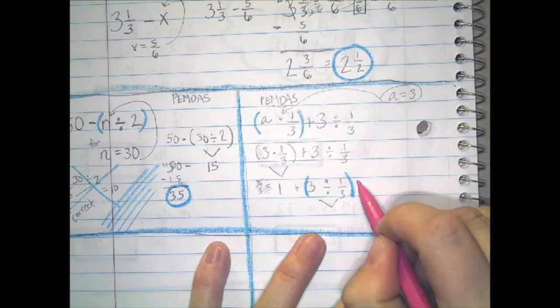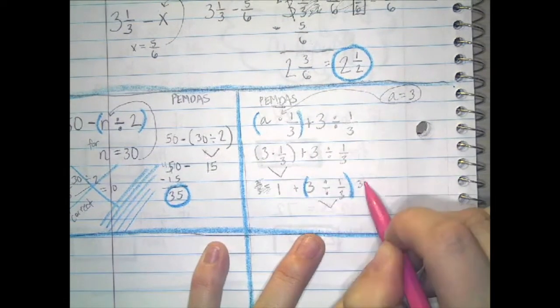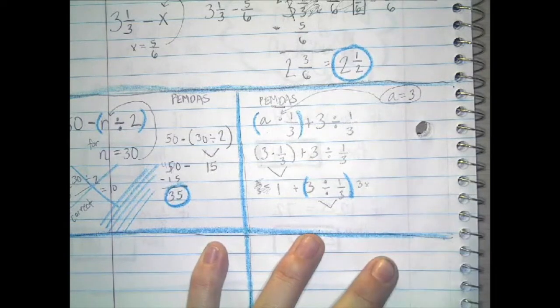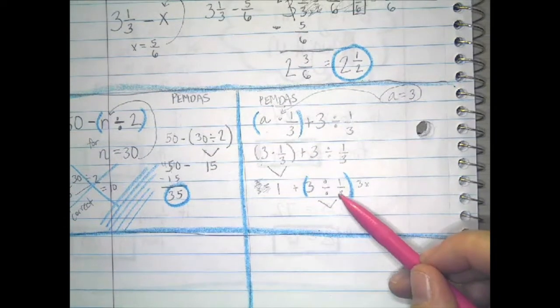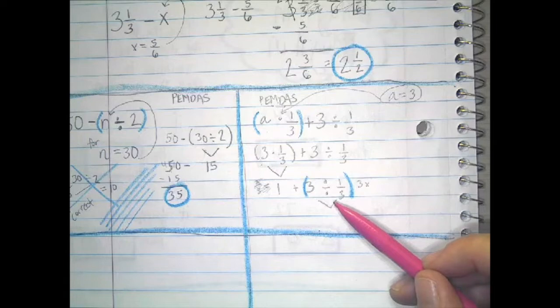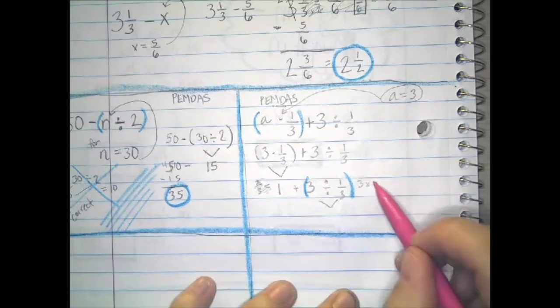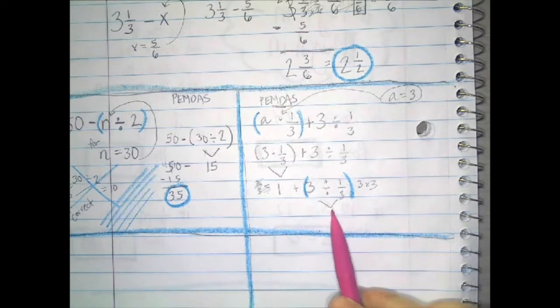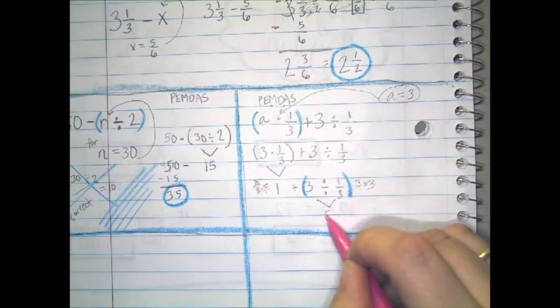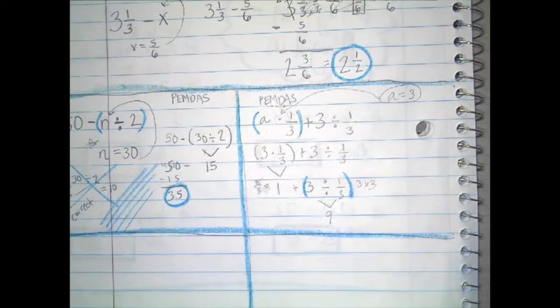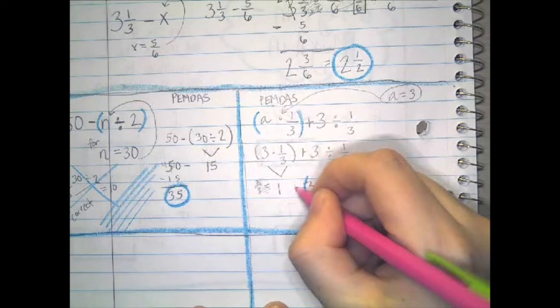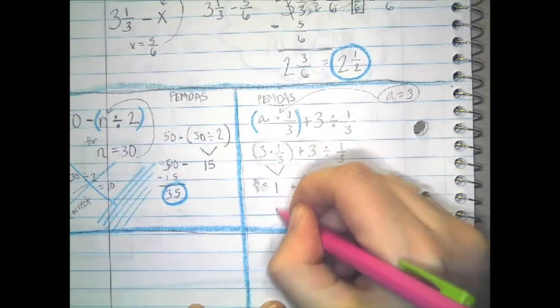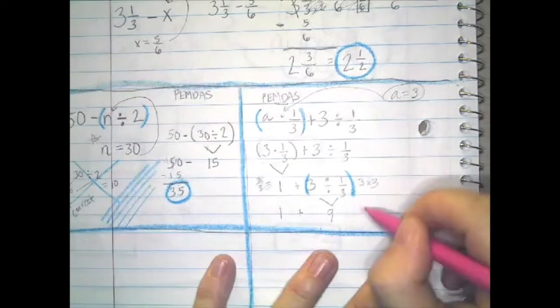To divide by a fraction, here's a tip. Keep, change, flip. So that means over here I kept the 3, change divide to multiply. How do I flip 1/3? 3/1, which just means 3. So inside of these parentheses, everybody is 9. Good. Bring down what's left.